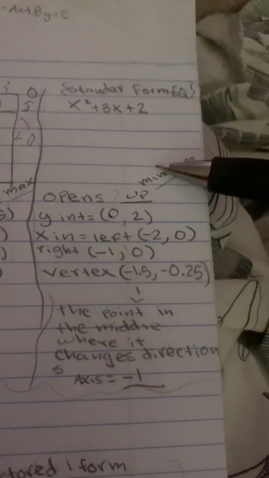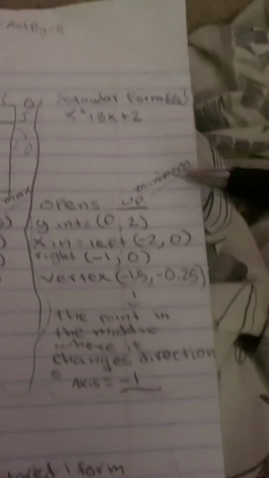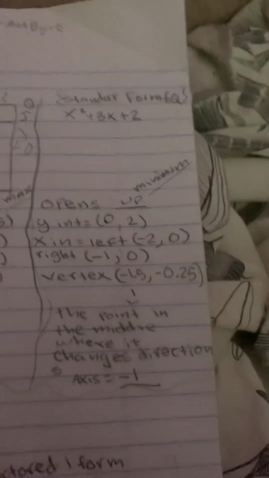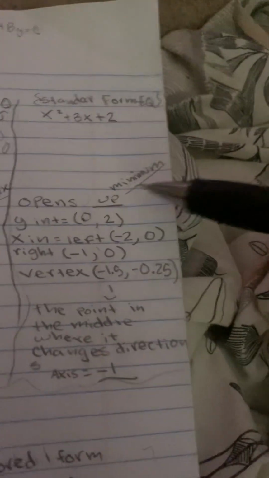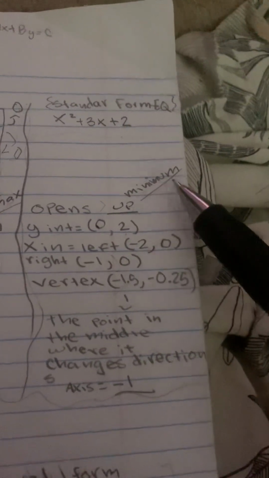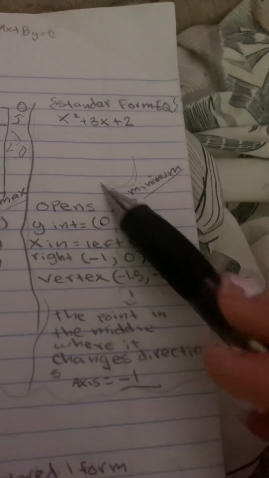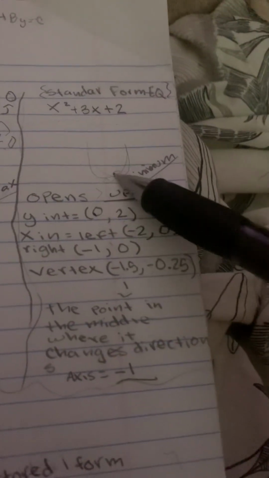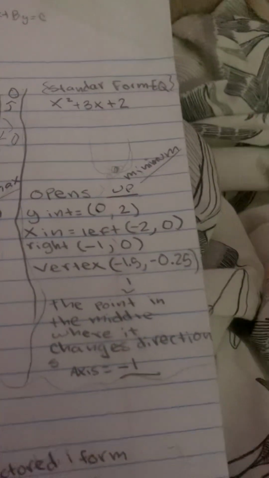Okay, now to my standard form equation, this equation. It opens up because when you plug it into a Desmos calculator or something, it's gonna come up that it's opening up, and it has a minimum because when it opens up like this, the minimum is at the bottom, so that's why I call it a minimum.